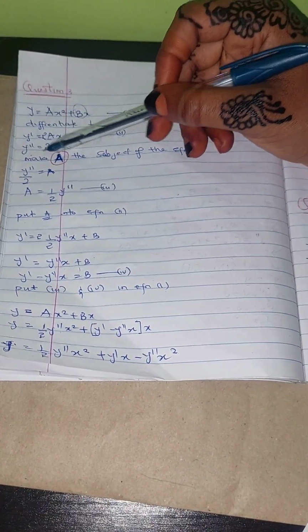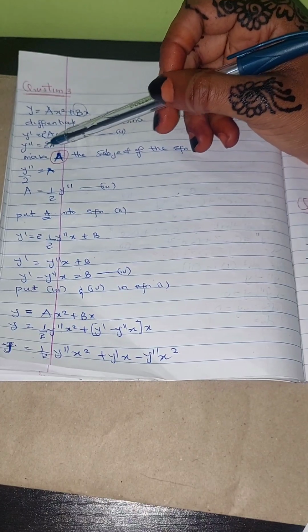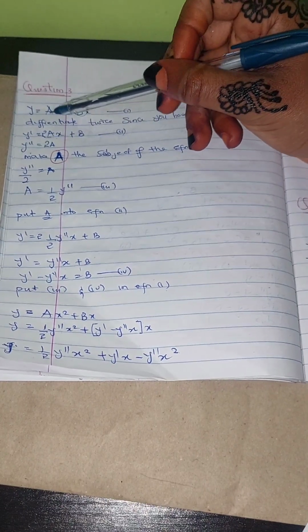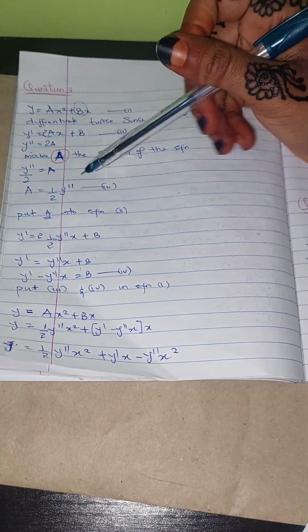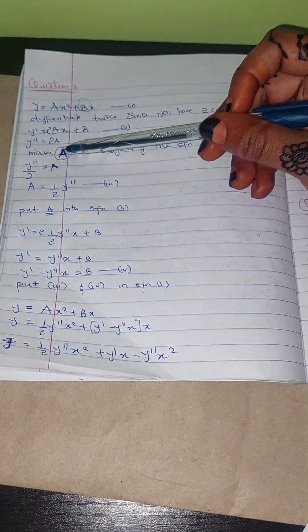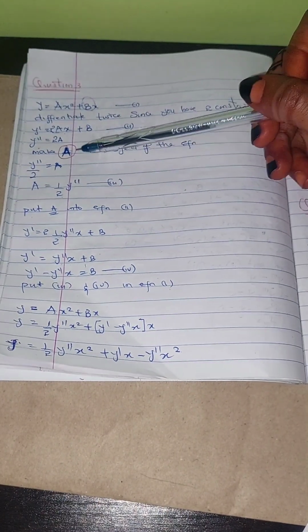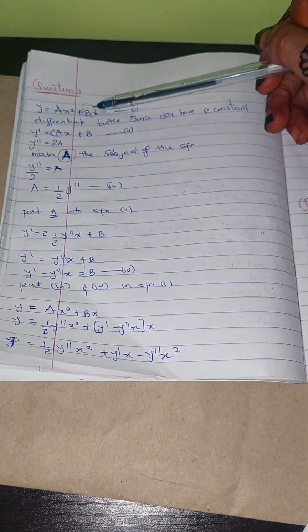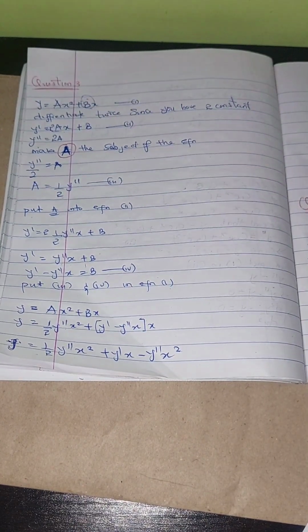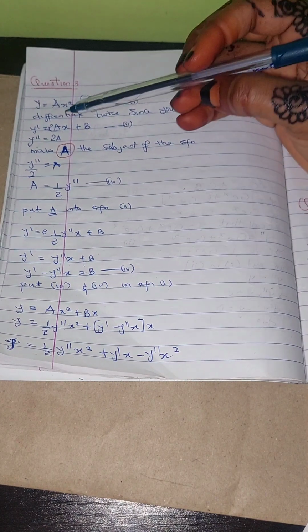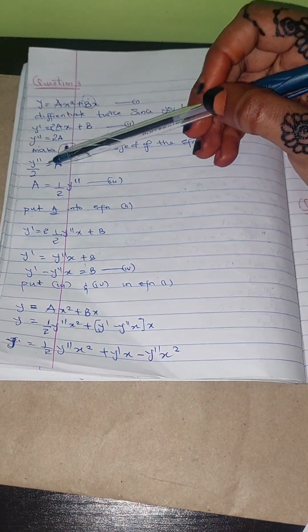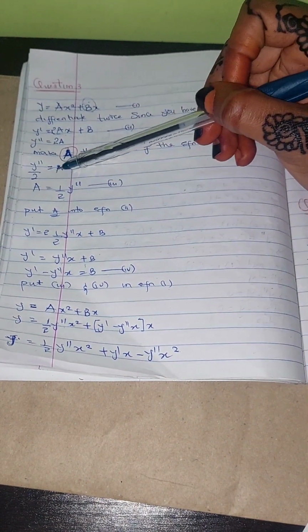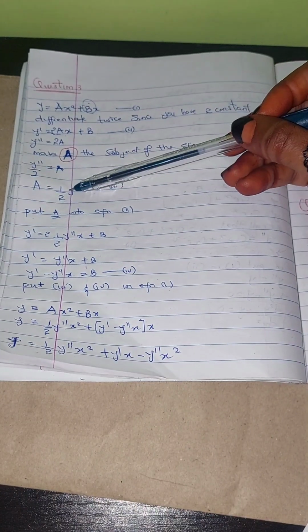So now you notice that this isn't forming a differential equation after differentiating with respect to the number of constants we have. That implies that I'll have to make those constants stand alone and then equate it back to the equation, to the question that's been given to you. So here, if I make a the subject of the equation, I have y prime prime over 2 equals a, which is the same thing as this.